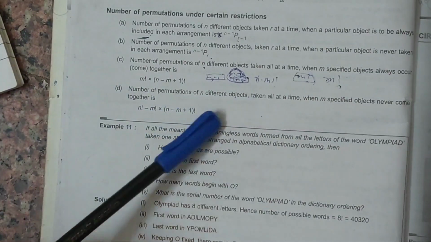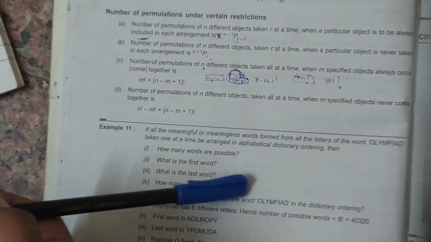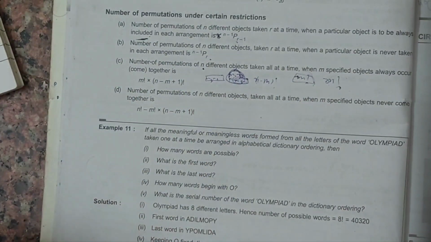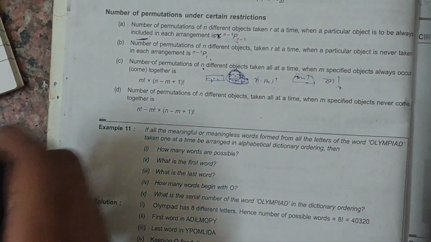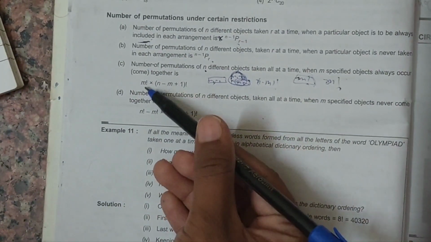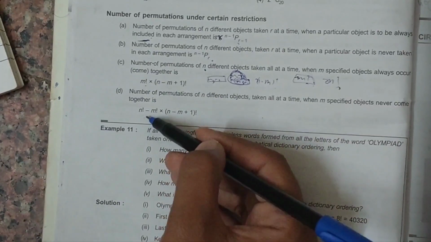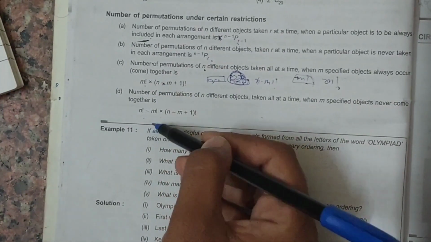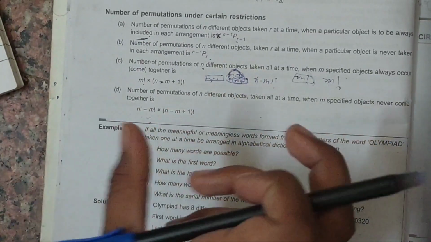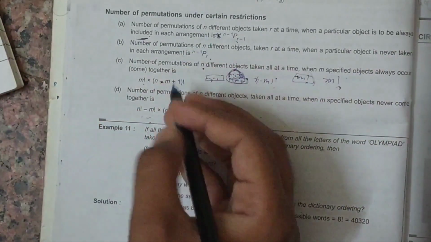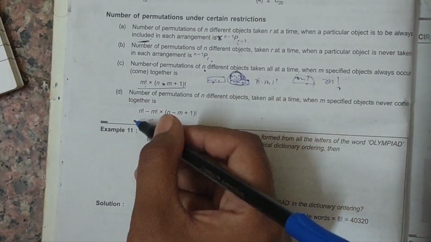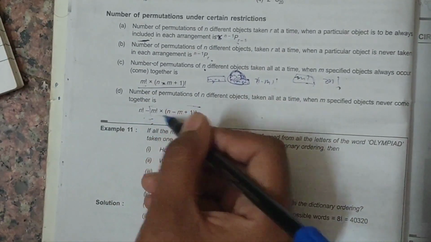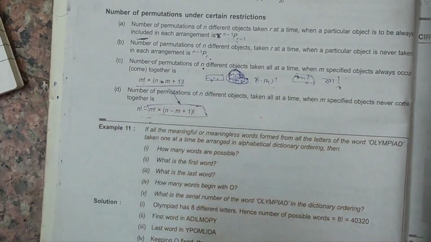Number of permutations of n different objects taken all at a time in which m specified things never come together. They are never coming together. So instead of m factorial into n minus m plus 1 factorial, which is the coming together case, it will be n factorial minus that. Definitely n factorial was the complete count, and for not coming together, we subtract the coming together count out of the whole. Simple.